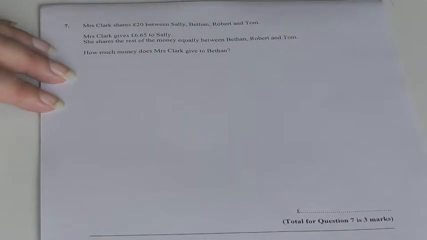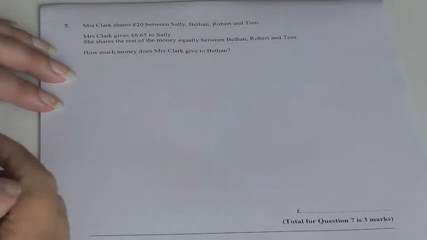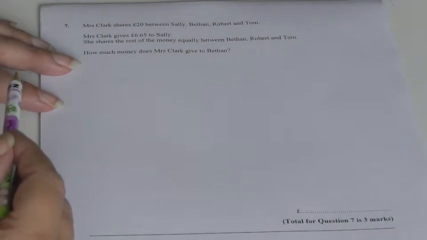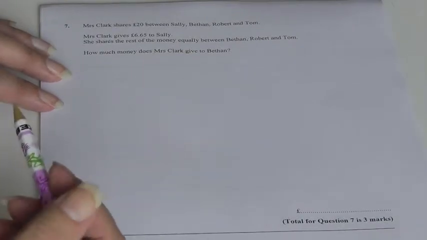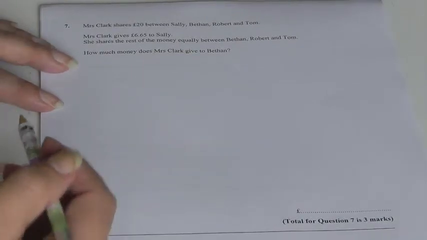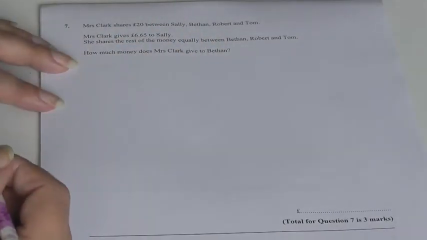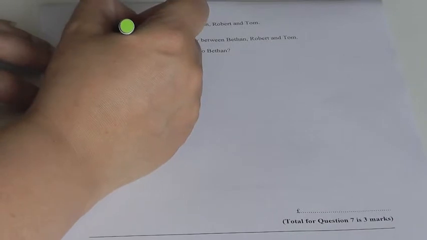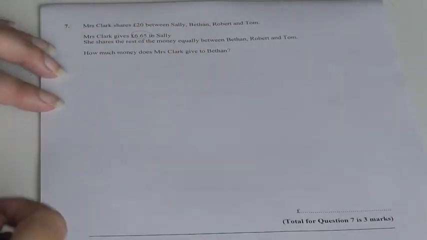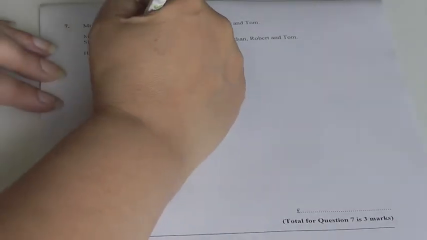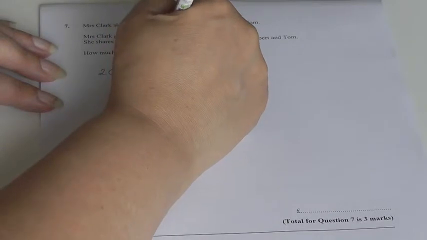Mrs. Clark is sharing out £20 between Sally, Bethan and Robert and John, and she gives £6.65 to Sally and shares the rest of the money equally between the other 3 people. The question asks you how much money Bethan gets. So the first thing we need to do is take away from the £20 the amount she's given to Sally. So 20 minus £6.65 I can do on the calculator.